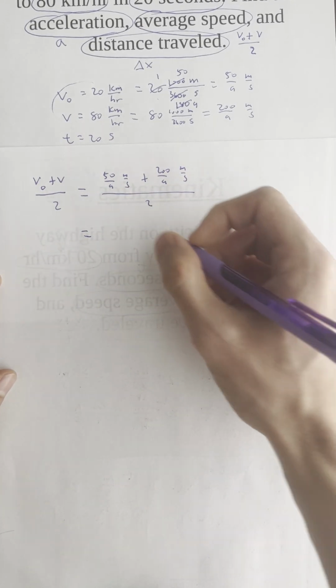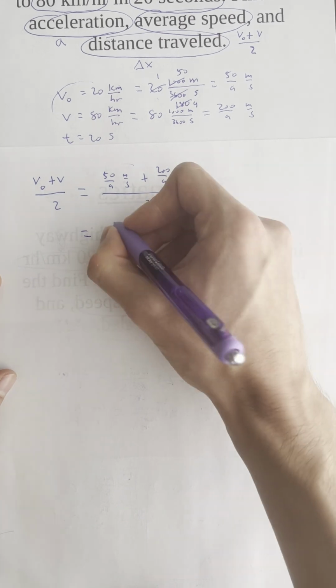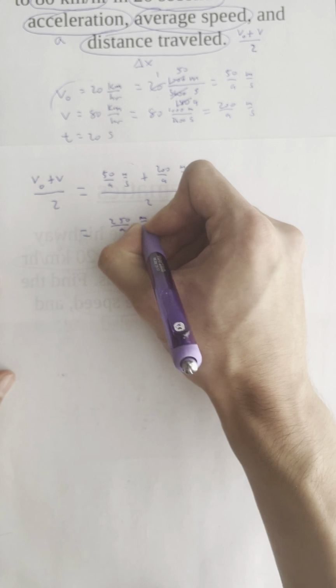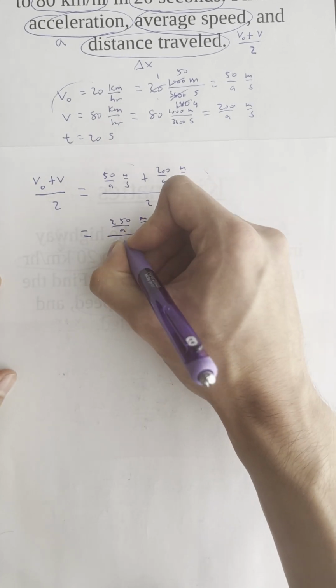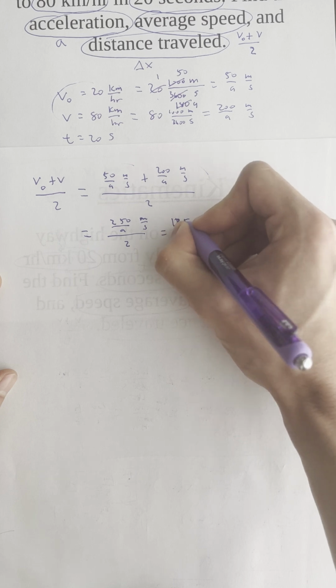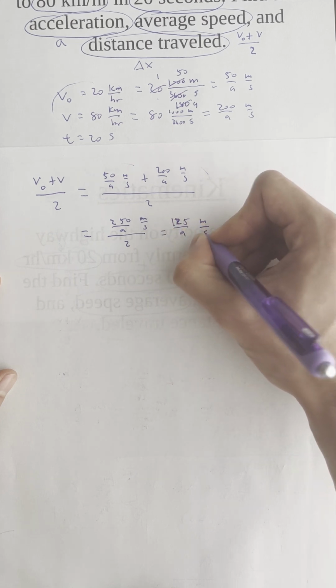Okay, so this plus this, that's 250 over 9 meters per second. Okay, over 2. So that would be 125 over 9 meters per second.